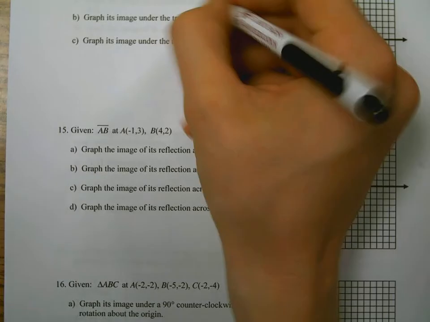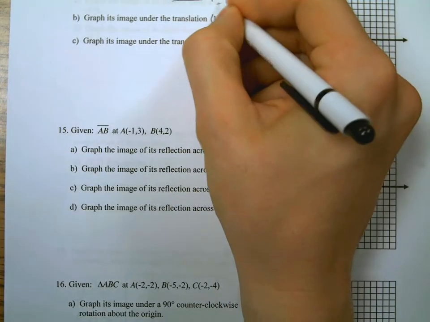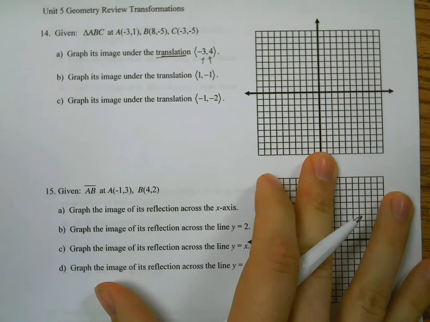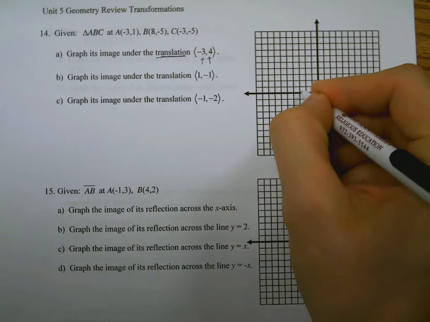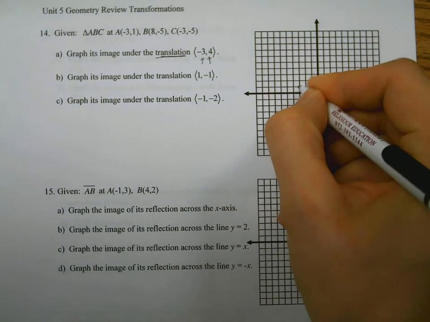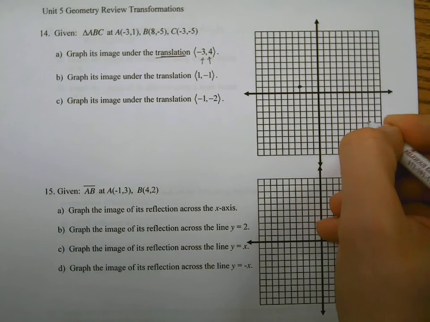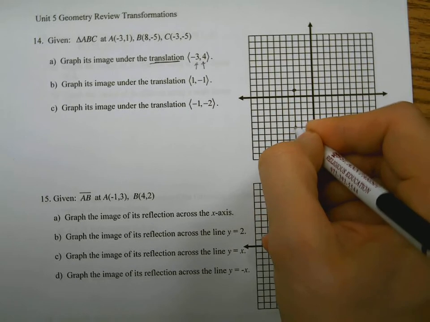We've got our triangle. We want to do some transformations, or translations rather. You're going to move that triangle. It gives us our x change and our y change. So let's go ahead and get this triangle done. I've got a -3, +1. I've got an 8, -5. And then I have a -3, -5. It's going to be right there.